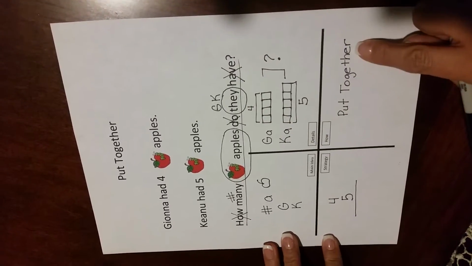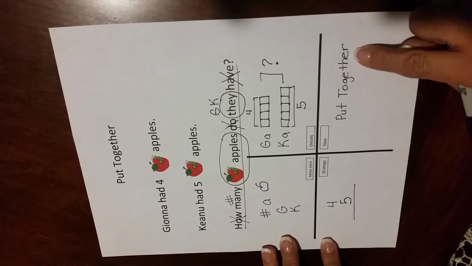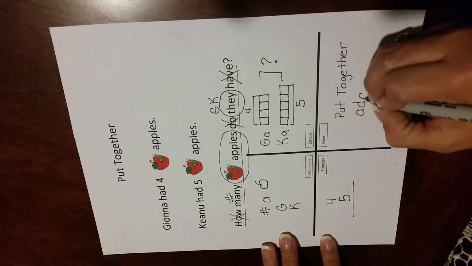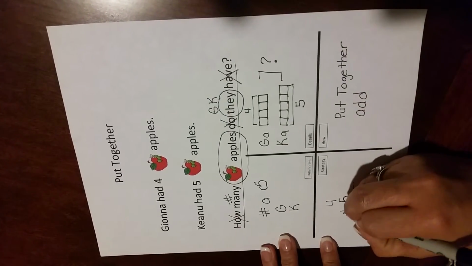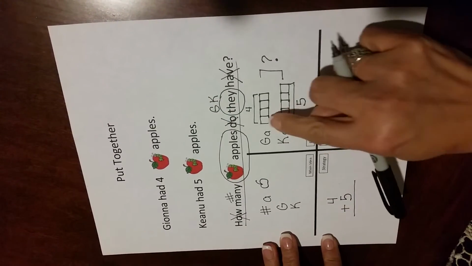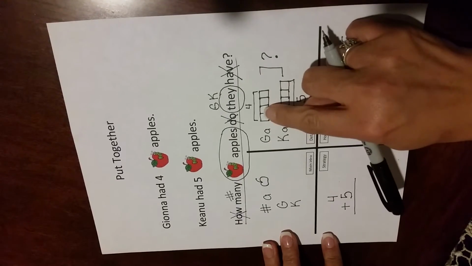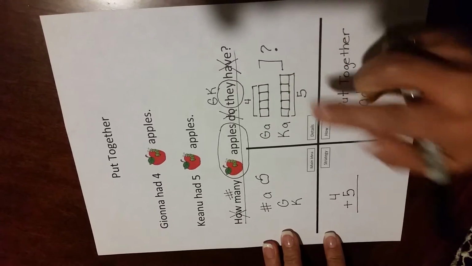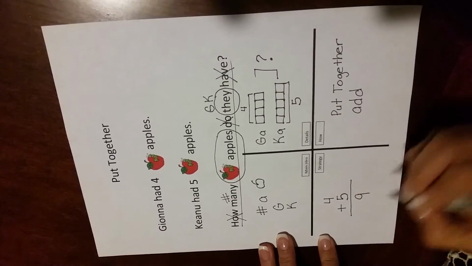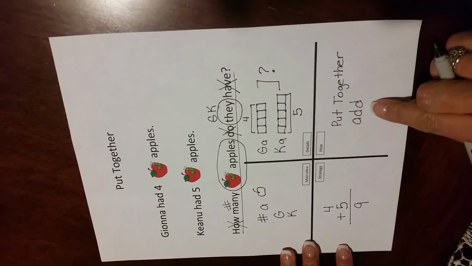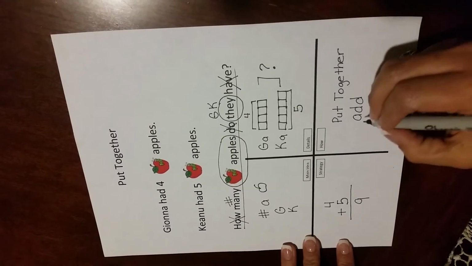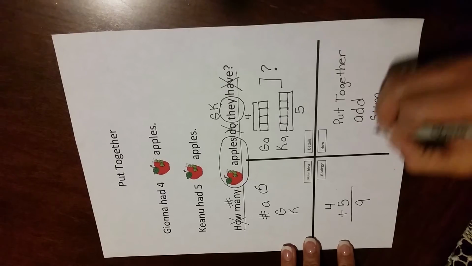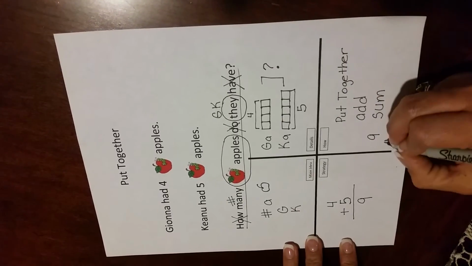I know that I'm going to put together, and put together means add. So I'm going to add the 2 numbers. I can count the boxes, 1, 2, 3, 4, 5, 6, 7, 8, 9, and determine my answer. Another important word that I might want to add to the how box is sum, because we know that 9 is the sum.